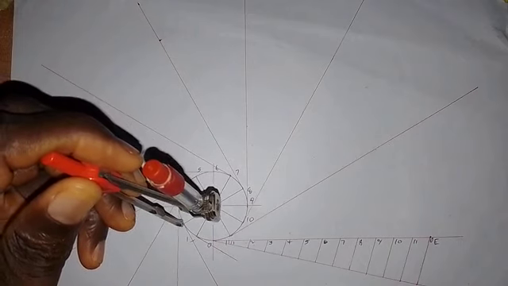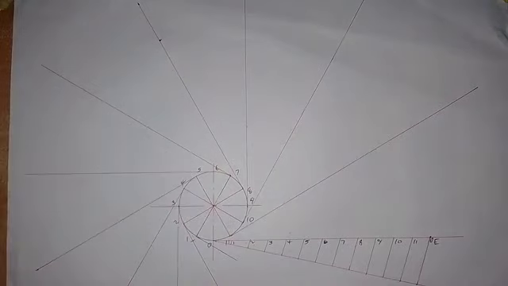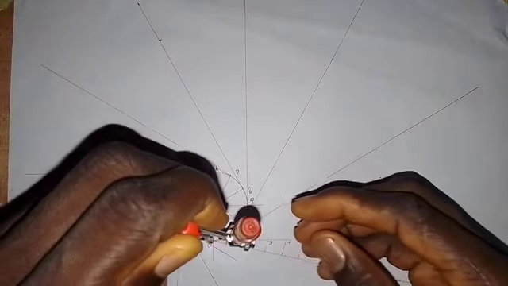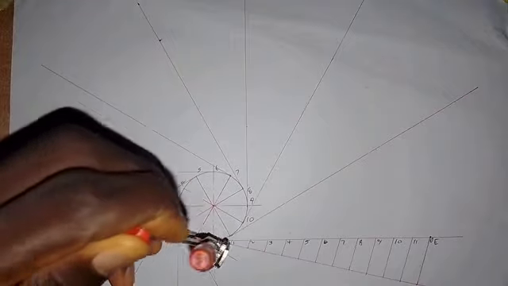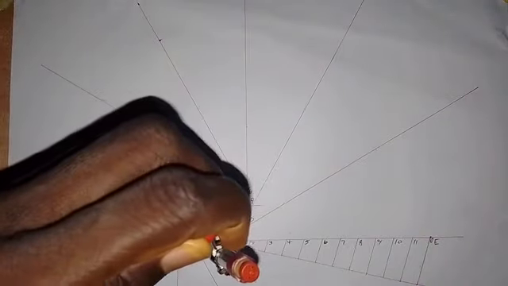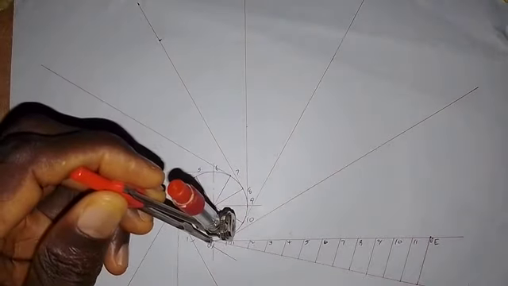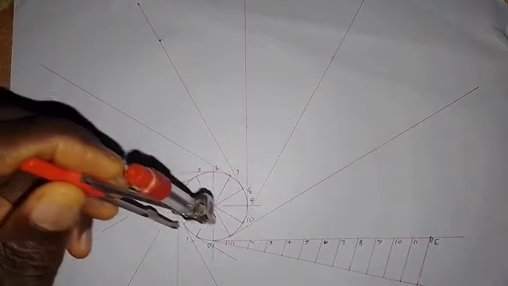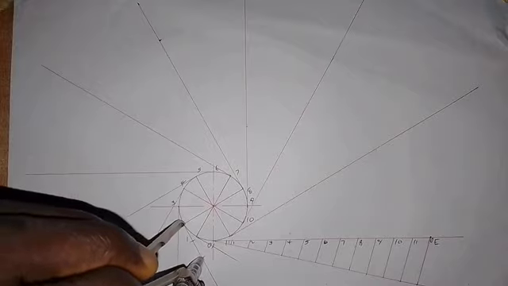So at point 2, sorry, I made a mistake. This is point 2. So point 1, I will retake 1. So this is point 1 here. So this is where I'm to mark. Sorry for that. Okay, that's where I'm to mark. Then I will take 0 to 2 here, and I put at point 2 here, and I will make an arc here. Okay, so that's point 2.